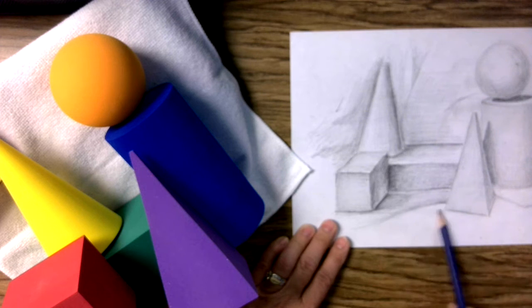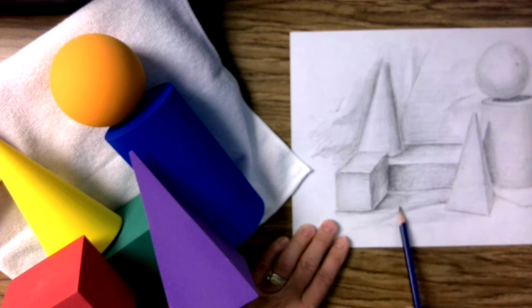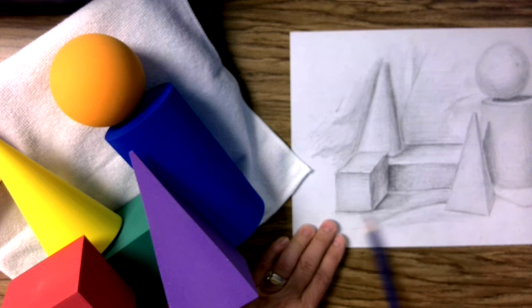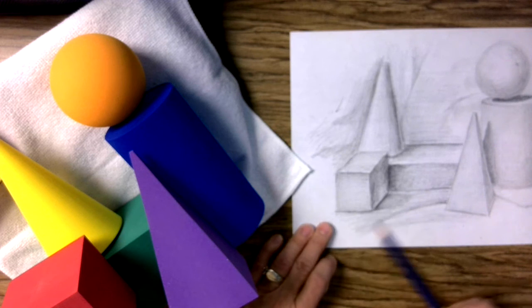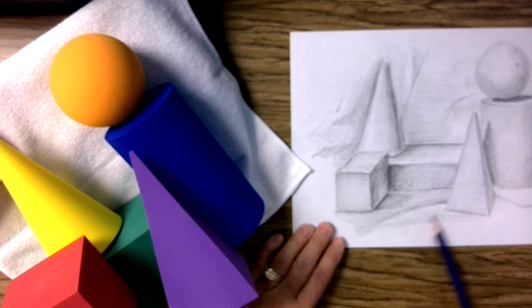And then I'll let this be lighter here, and then come back and make it darker. That way it looks like a little hump in the fabric. And then of course where it comes down, it's going to smooth out, cross shade so it doesn't look scratchy.